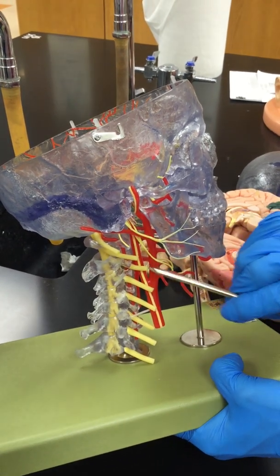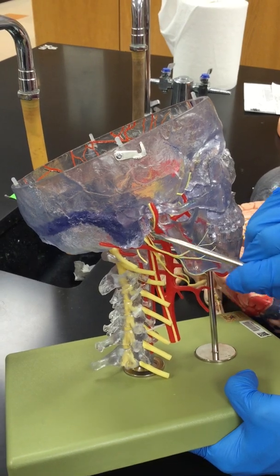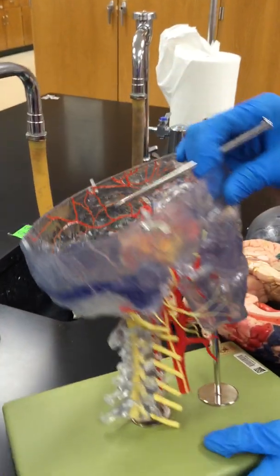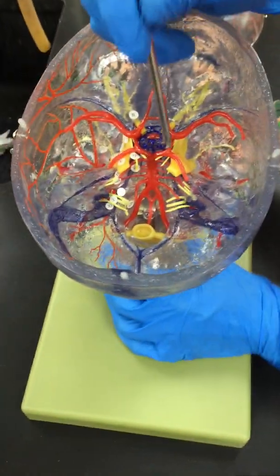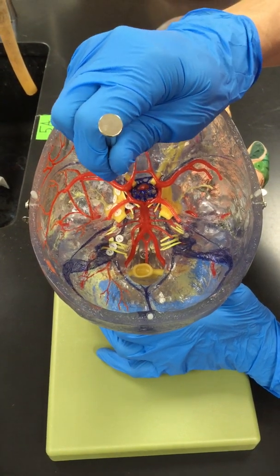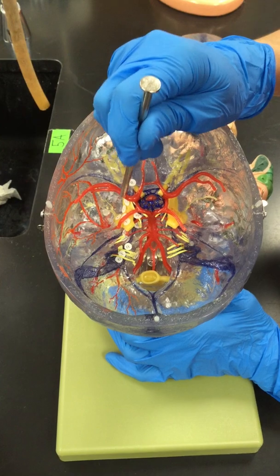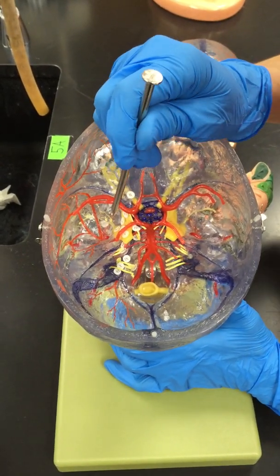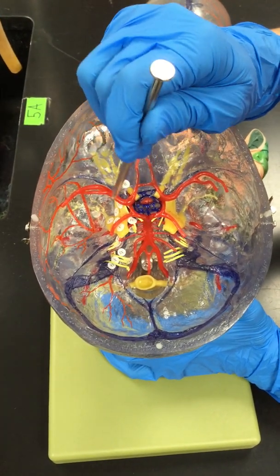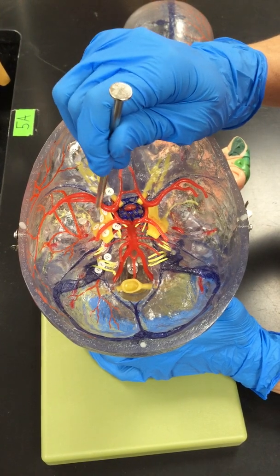The internal carotid is a branch of the common carotid, which is this. The internal carotid enters through the carotid canal of the temporal bone and gives this middle cerebral artery. So the branch of the internal carotid that provides blood supply to the mid portion of the brain is the middle cerebral artery.